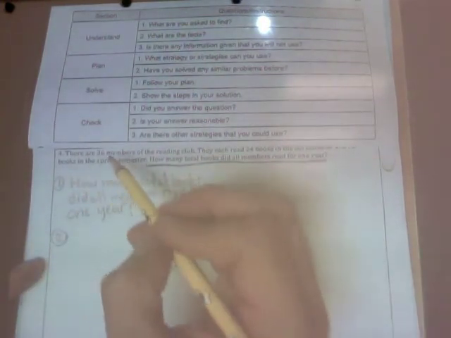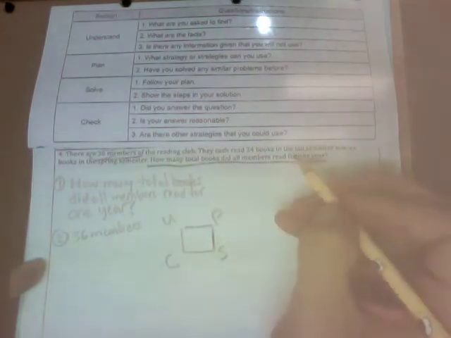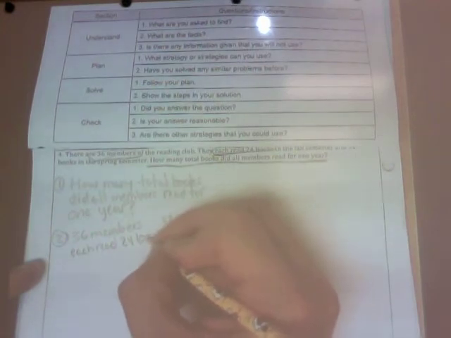I know that 36 members are in this reading club, so I'm going to put 36 members. I know that they each read 24 books, so I'm going to put each read 24 books.